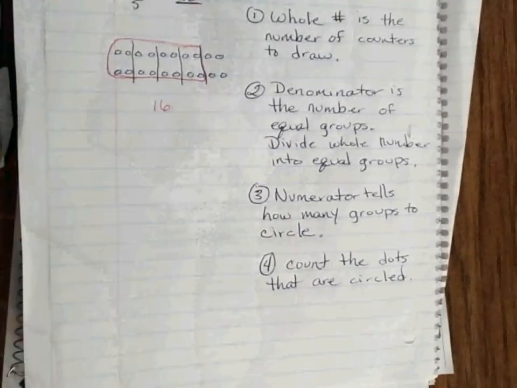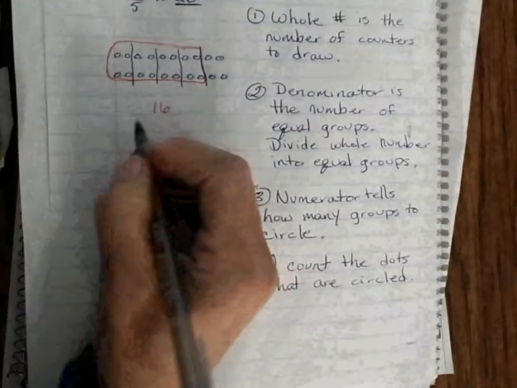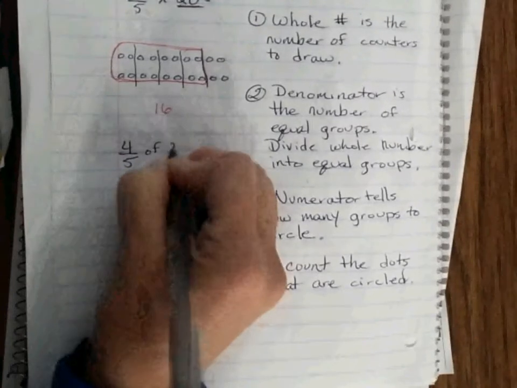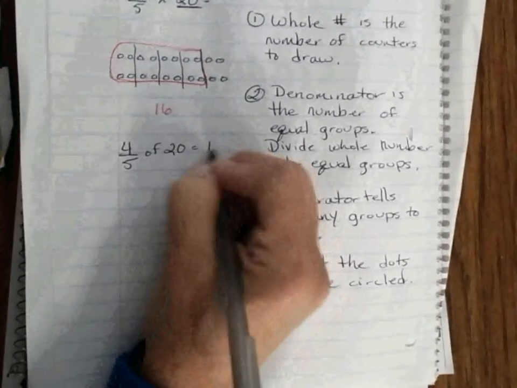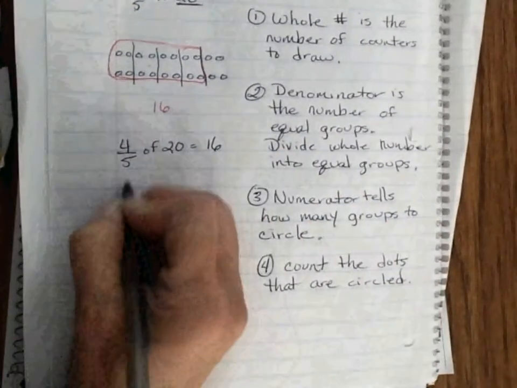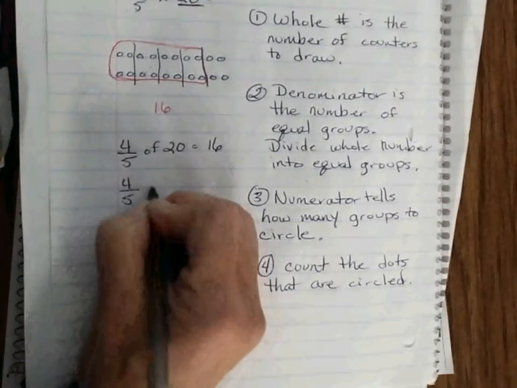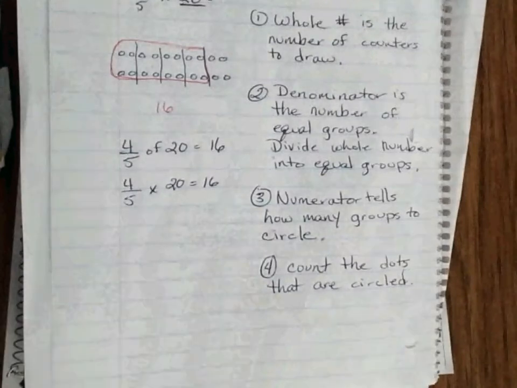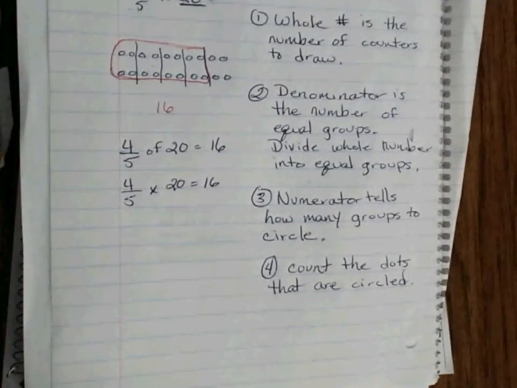I have circled 16 dots. So that means that 4/5 of 20 equals 16. Or I could say 4/5 times 20 equals 16. So how many students chose plate lunch? 16 chose plate lunch. 16 out of 20 chose plate lunch. So 4/5 of 20 is 16.